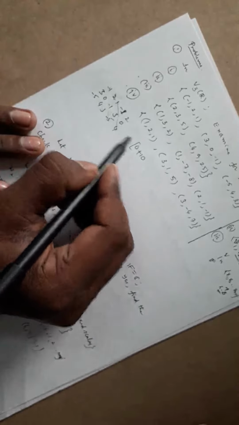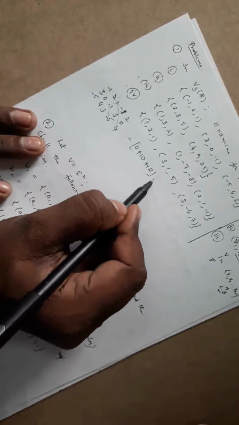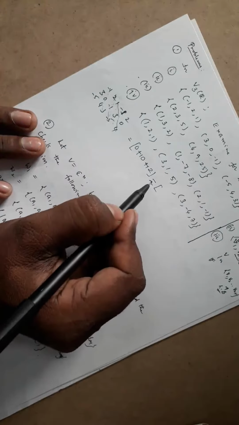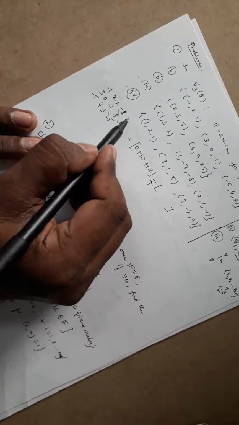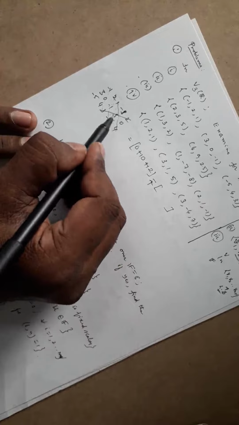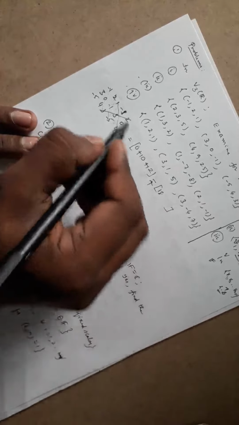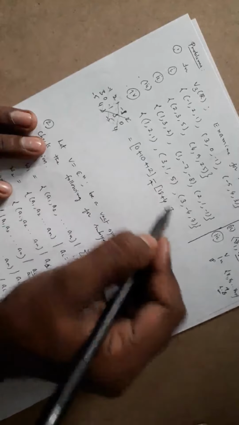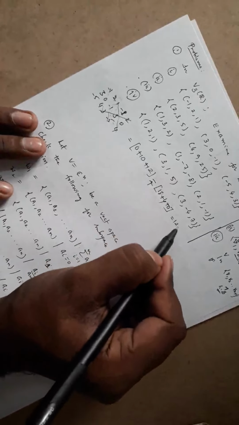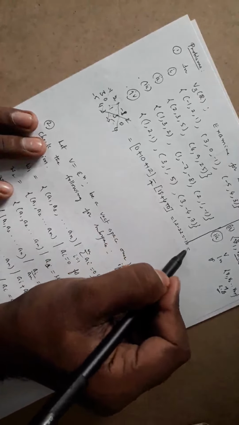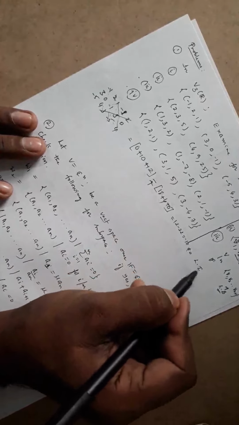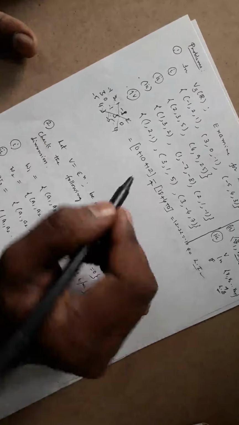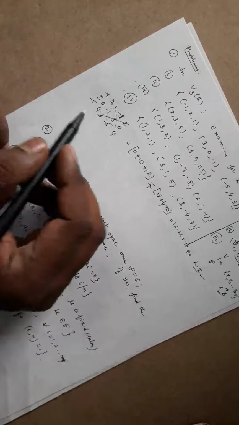Again 1, 3 into 4, it is 12. Minus, in between you need to put the minus sign. Again come in reverse. 3 3s are 9, 9 2s are 18. Again it is plus 1, plus 4. Again it is 0. So it is 12 minus 22, it is minus 10, non-zero, so it is linearly independent. Or else if you are comfortable with the usual expansion, you can go with that.